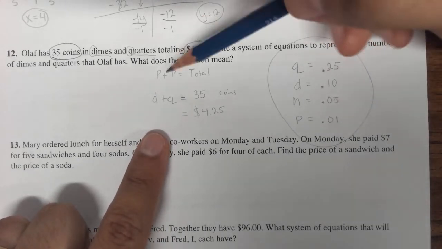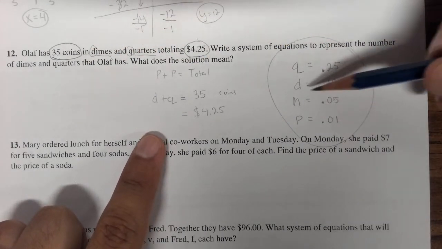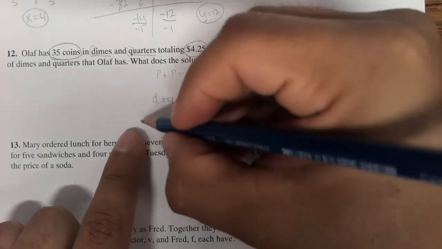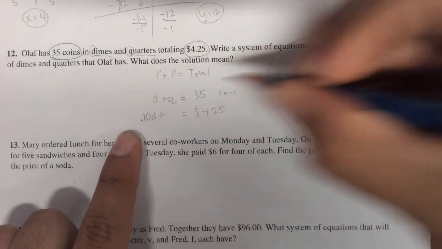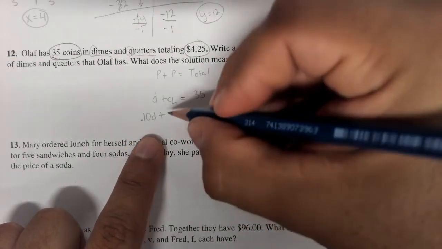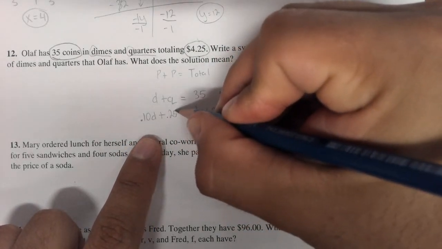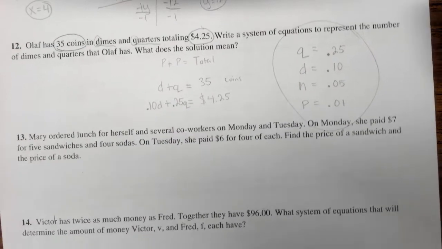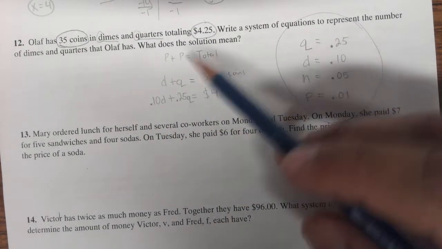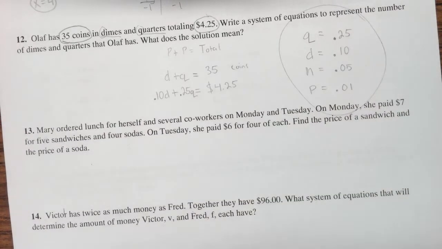All I do is attach the value to each coin. So with dimes, it's going to be 10 cents. So I can write this as 0.10D plus my quarters are going to be 0.25, so 0.25Q. Now that I have my equation, I can go in and solve. Let me grab a sheet of paper so I can solve it a little bit cleaner.